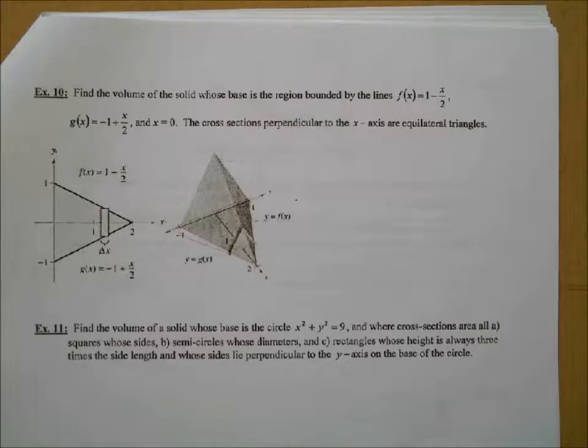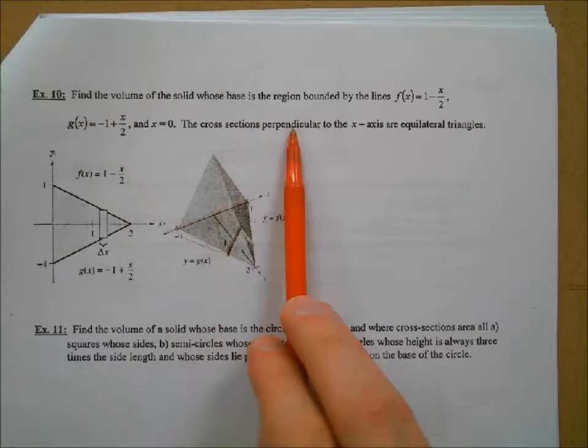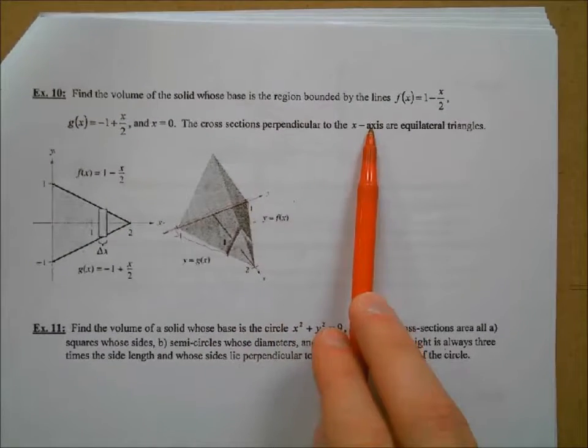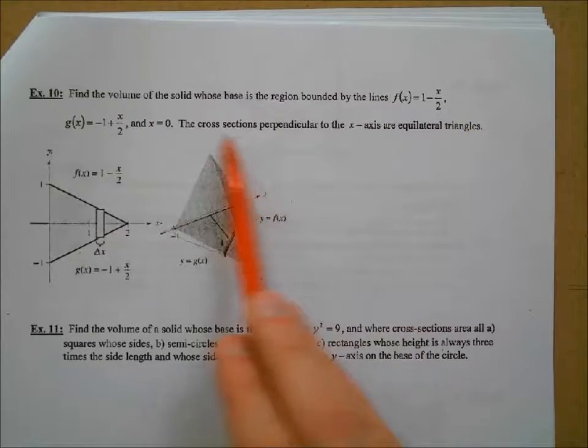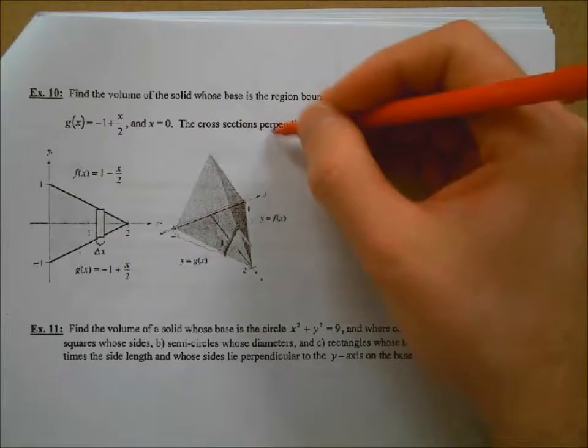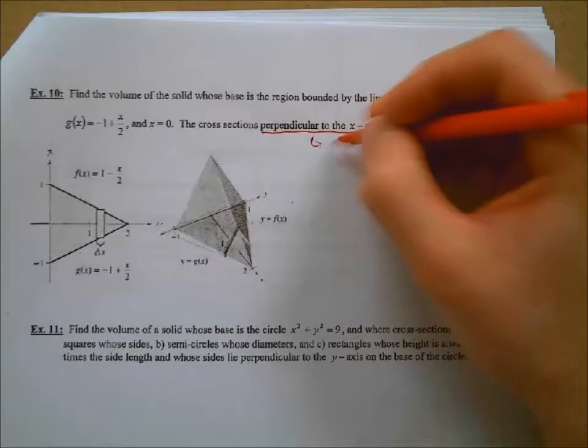The cross sections are going to be perpendicular to the x-axis, and they are equilateral triangles. Since we are perpendicular to the x-axis, that means we're going to be integrating with respect to what?